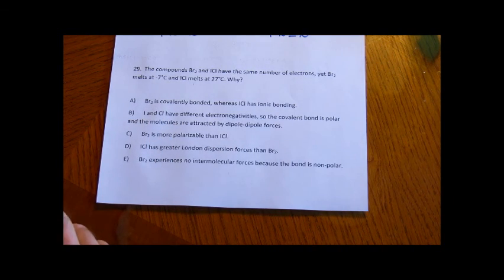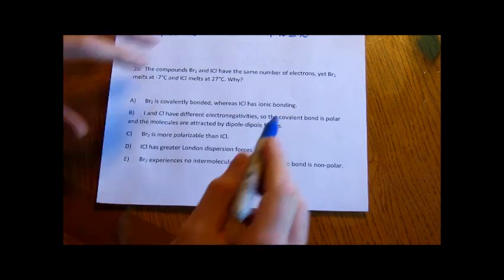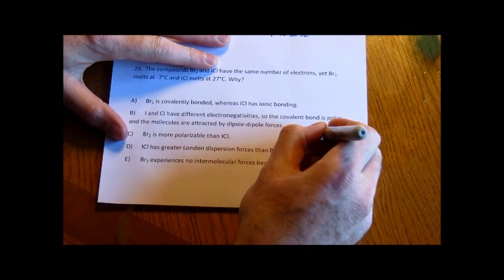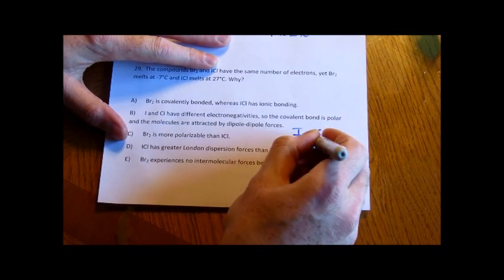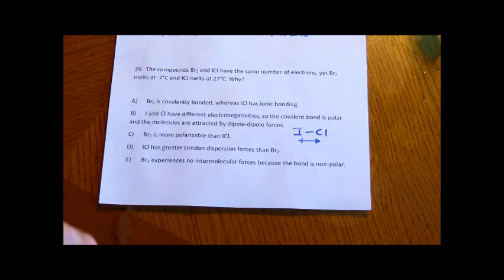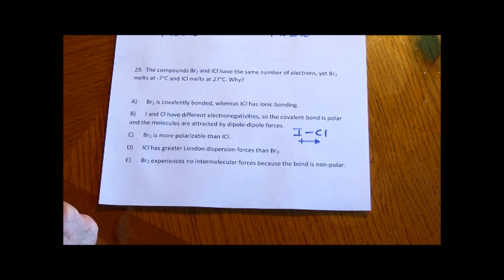I and Cl have different electronegativities, so that makes the covalent bond polar. So if we're drawing this molecule, we draw it something like this with a positive charge at that end and the negative charge at the other, the partial positive and negative charges. And so you have a dipole there. And when you have dipoles, you have dipole-dipole forces, and this will add to the attraction of that molecule.